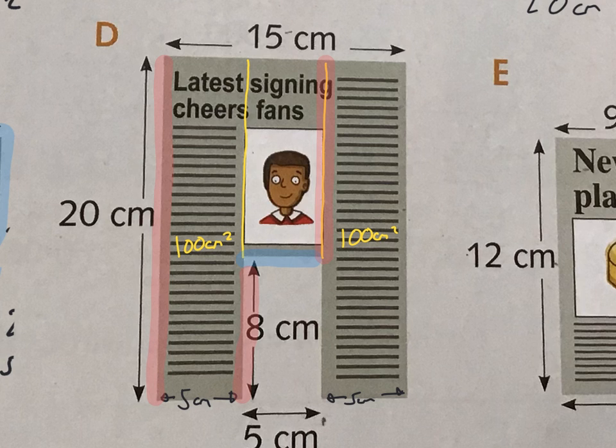So the length of this part here is 12 centimetres, which means that this shape is 5 by 12. It's 5 centimetres wide and 12 centimetres long. 5 12s are 60, so the area of this part is 60 centimetres squared. So I have 100, 100 and 60, and the area of that altogether is 260 centimetres squared.